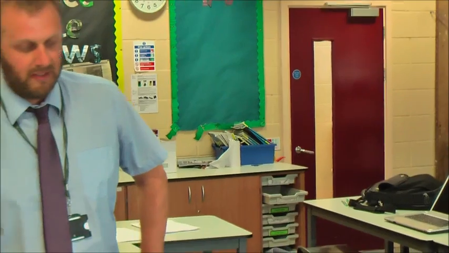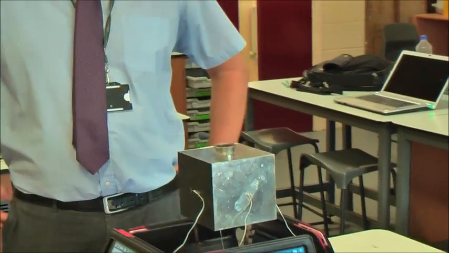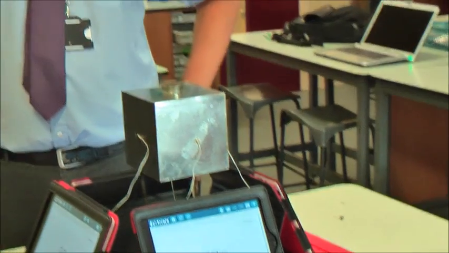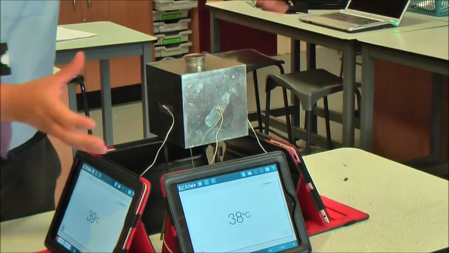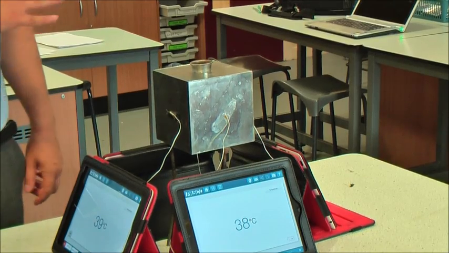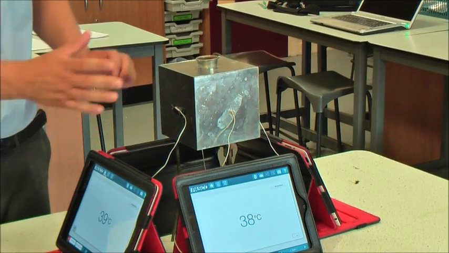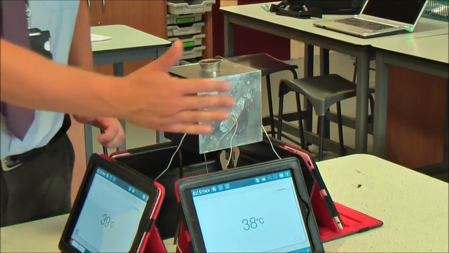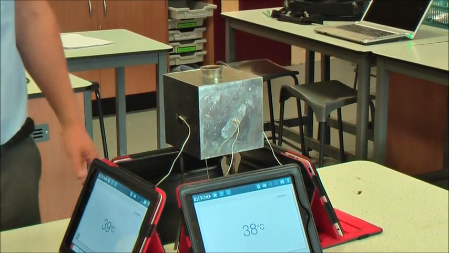Okay, this is the AQA Practical on radiation being emitted from different types of surfaces. What we've got set up, which you may or may not have seen in class, is a Leslie cube, and you can see that it is a cube. It hasn't got a lot of water in yet. We're going to put some boiling water in a second, and you can see it's a cube with different surfaces.